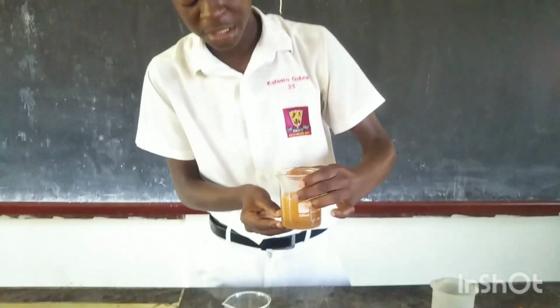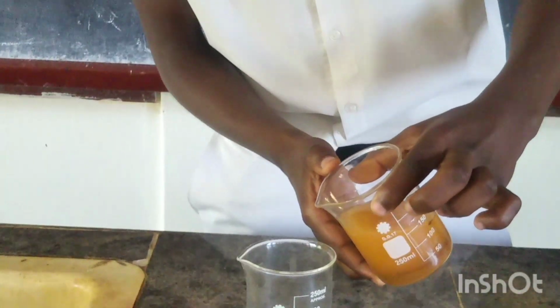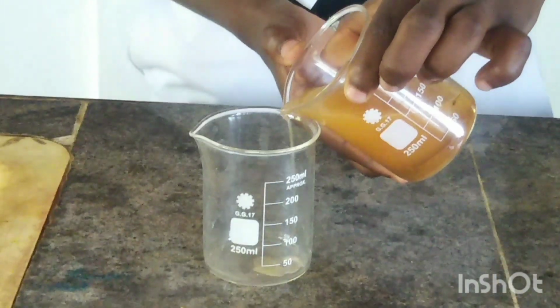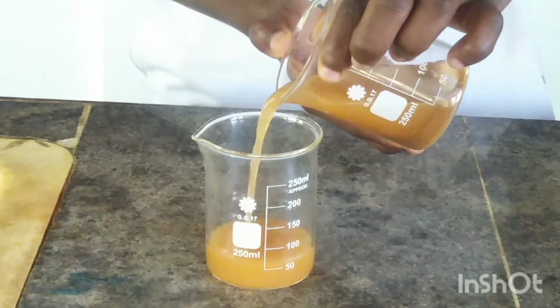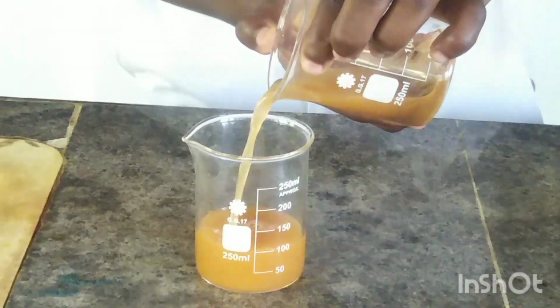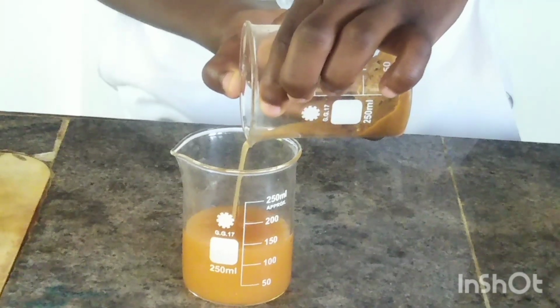So here, as I pour it now, make sure you are so careful that the sand doesn't mix again with the water. So here I pour my water into the empty beaker. Yeah, so you can now see.